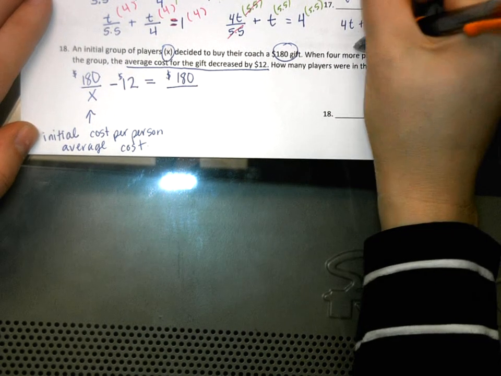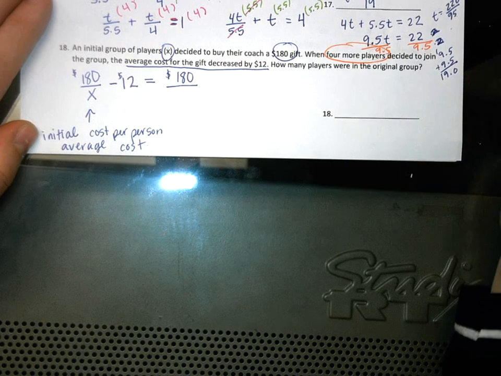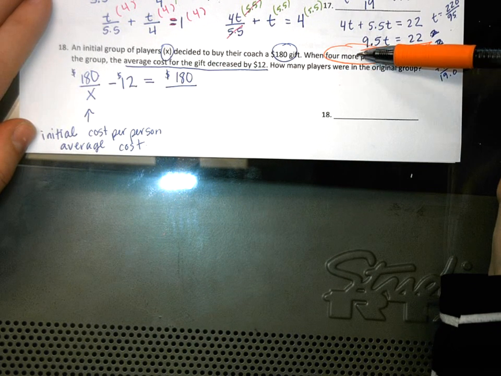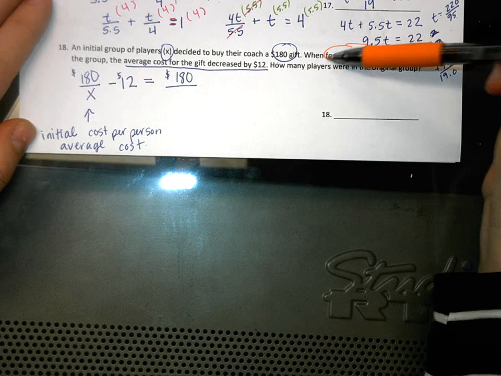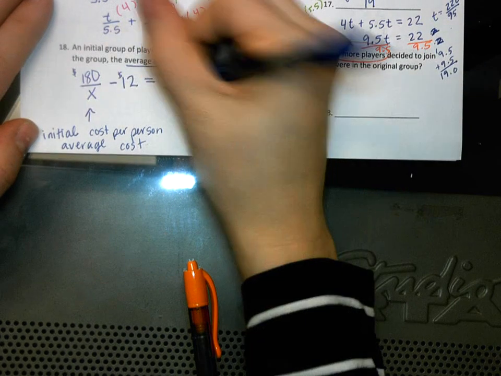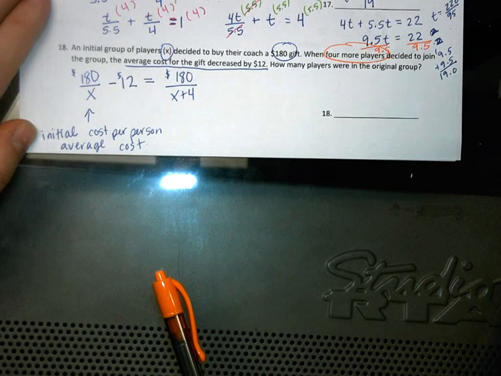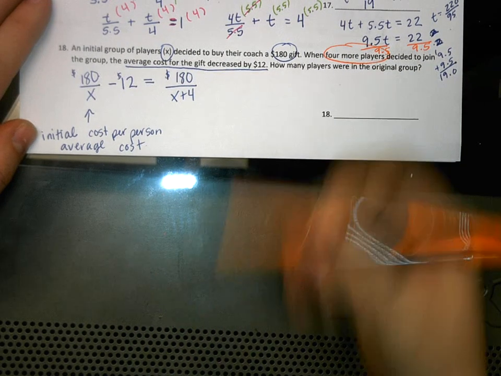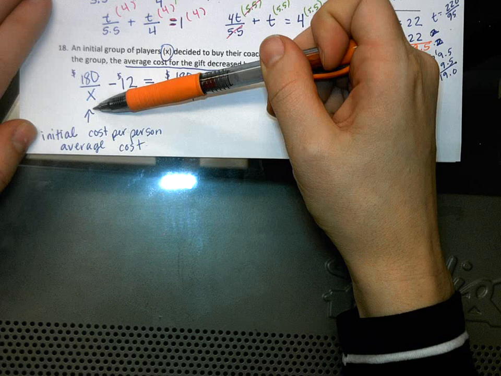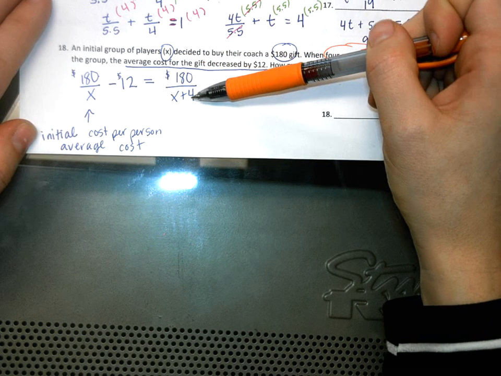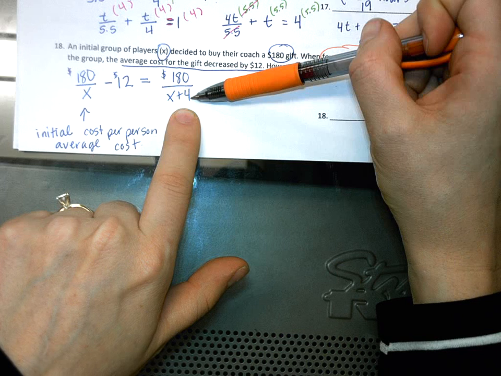So we had an initial group of X, and now we have X plus 4. That means 4 more people than what we originally had. So, the average cost per person decreases by 12, and you have a new average cost for a new amount of people. That's what this means.